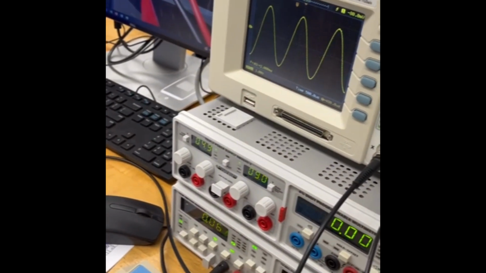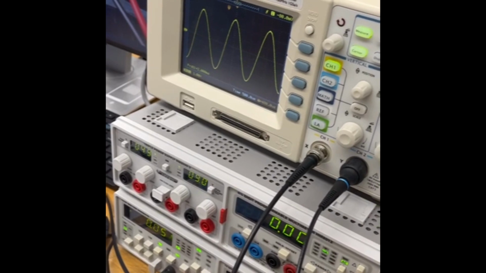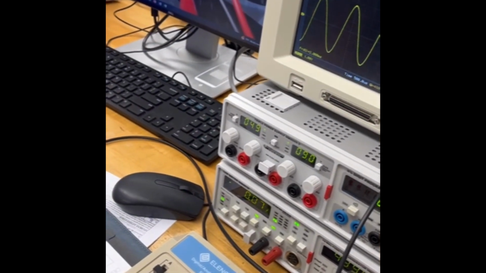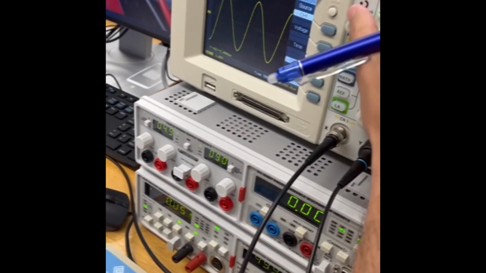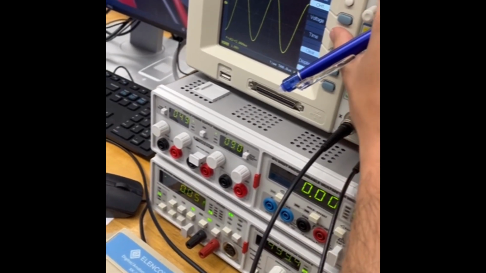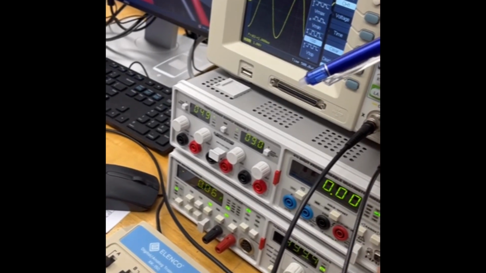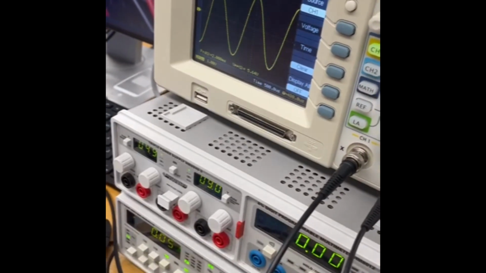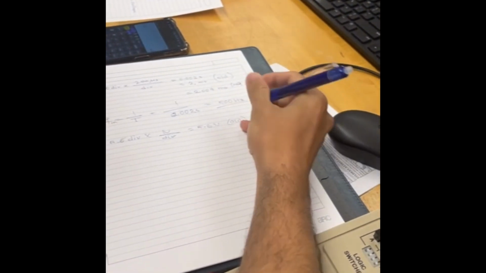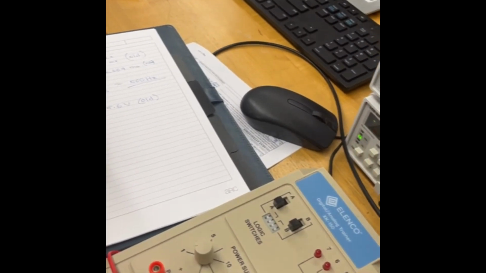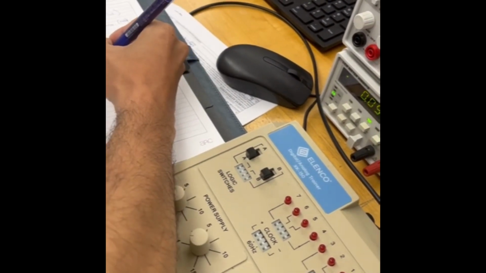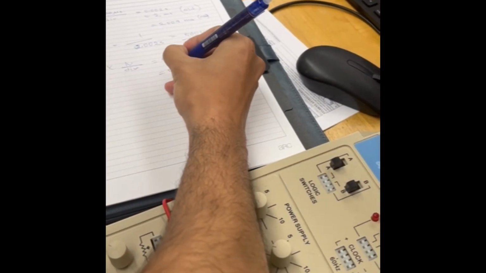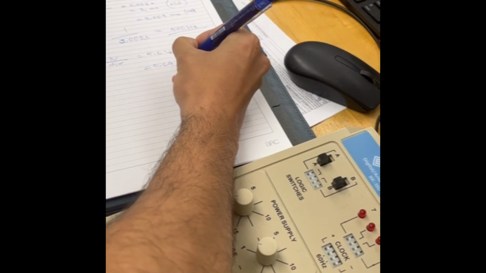We got our V in peak to peak of 5.6 volts. Now we're going to use the new school method to calculate this one. Let's see. Yeah, we also got 5.64 from there too. So old school gives 5.6 peak to peak, and new school gives 5.64 peak to peak.